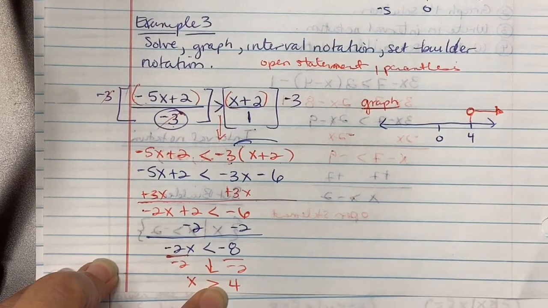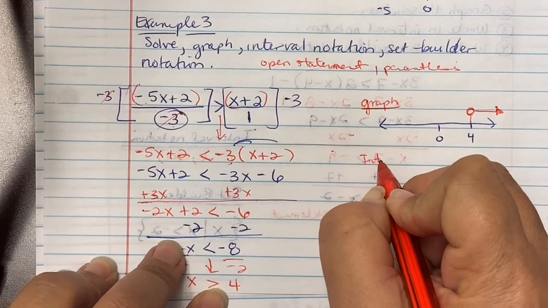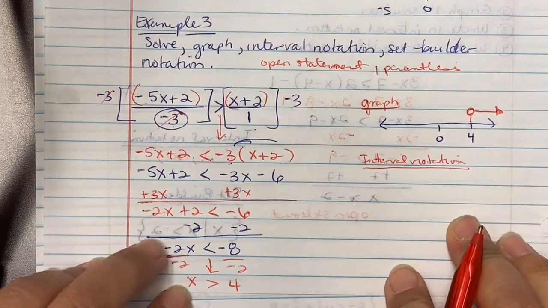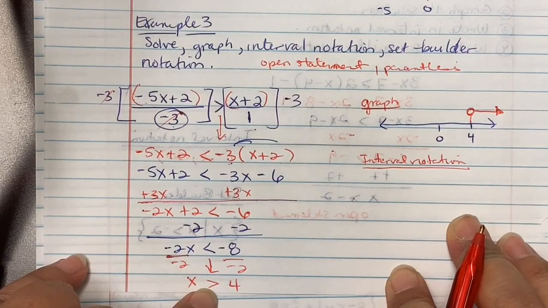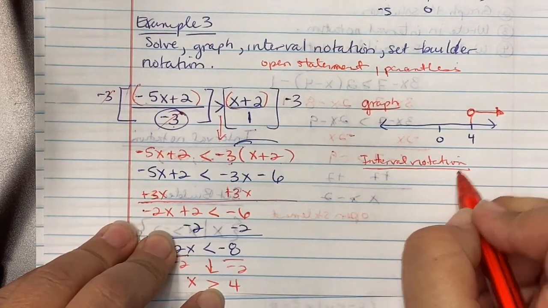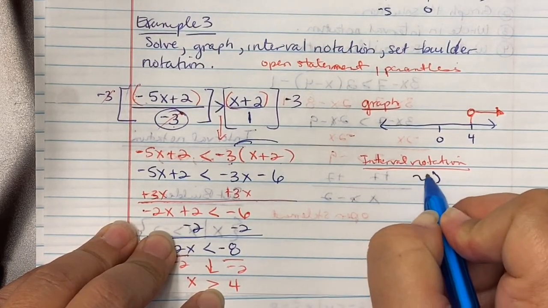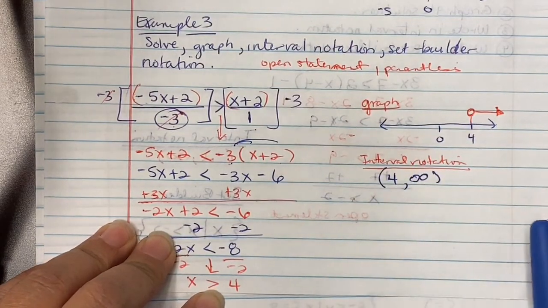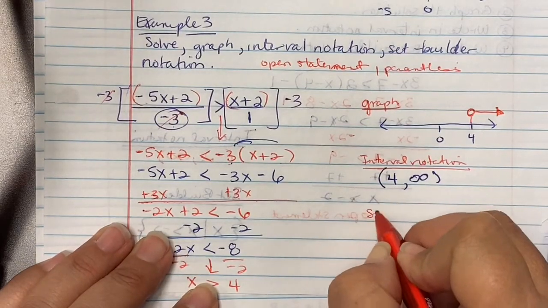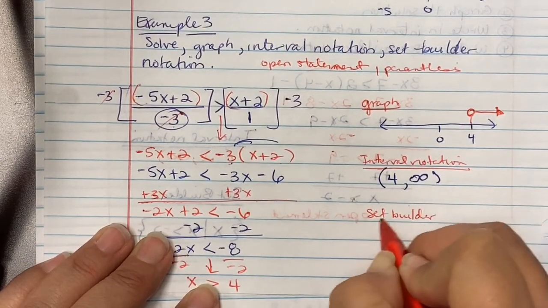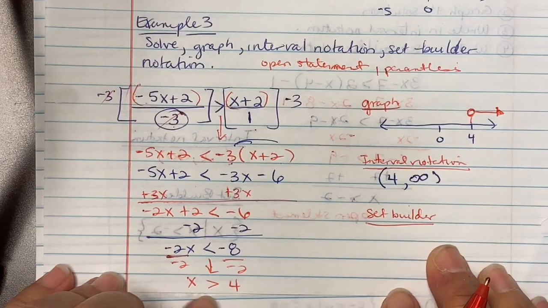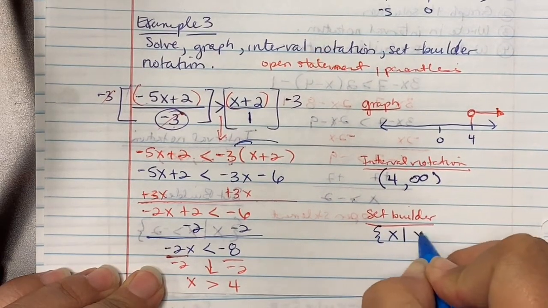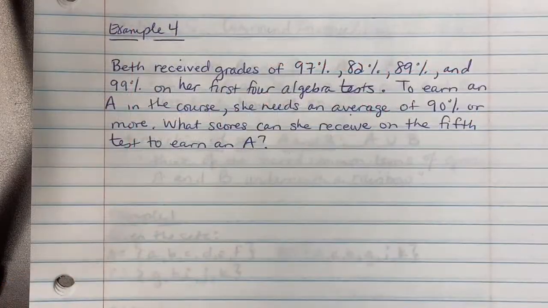Then they wanted us to do interval notation. Again, remember, it's an open statement, so it means parentheses. The arrow is pointing to the right, so it's headed to positive infinity. It started at 4, but since it's open, I'm using a parenthesis. And then our set builder. Remember, they already gave you the setup, so your set builder notation is x such that x is greater than 4, close the set builder.